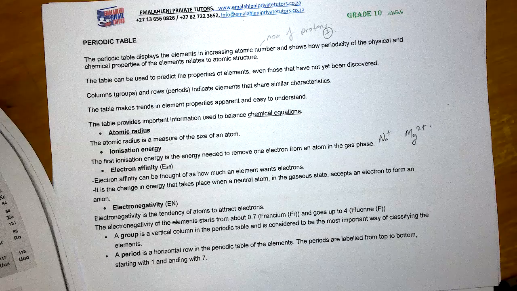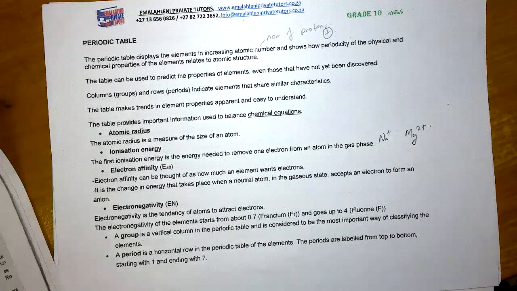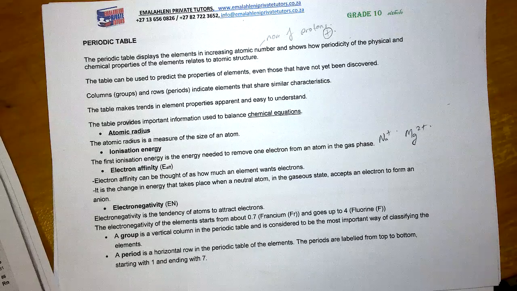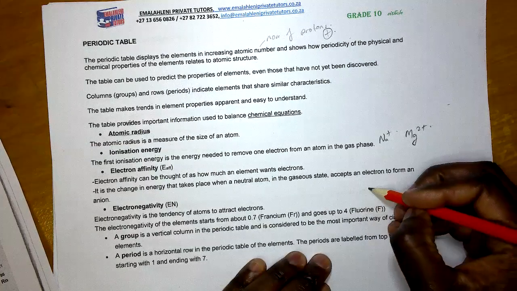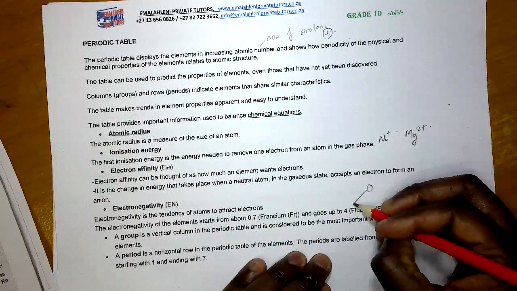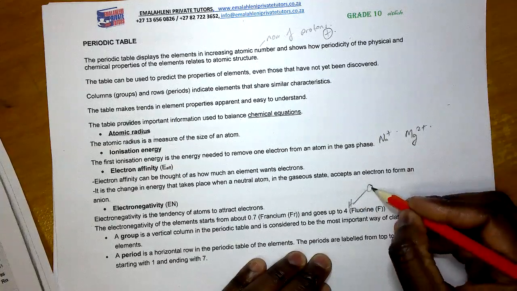Now electron affinity can be thought of as how much an element wants electrons, and we're going to look into this in detail as well. Now electronegativity is the tendency of atoms to attract electrons. So when atoms are bonded together, let's say we have a water molecule, H2O, with hydrogen, oxygen, and hydrogen.